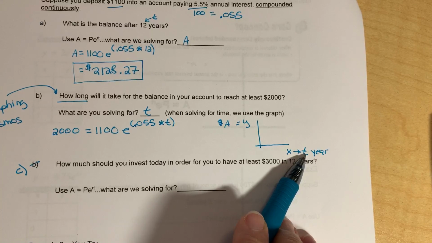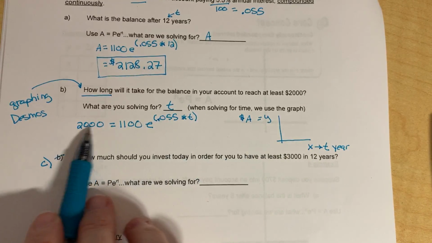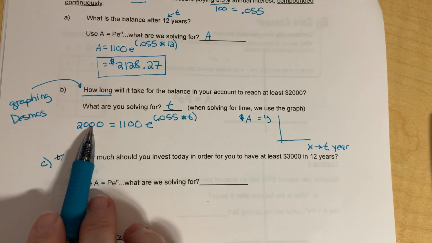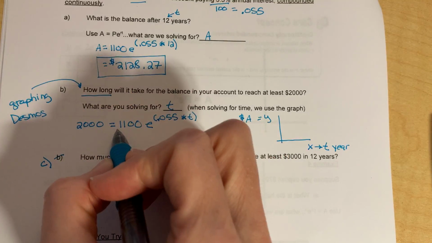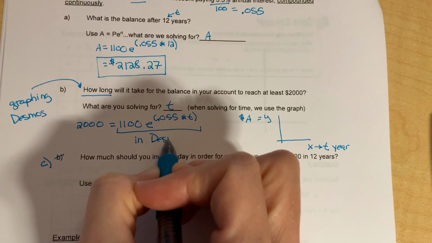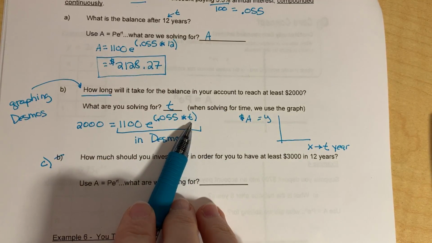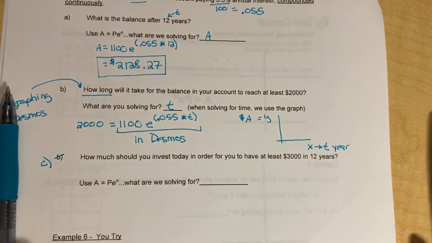So our input is years, our output is dollars. So they're asking how many years until we get 2,000. So this is what we want to put in Desmos. Now, one thing you want to note is that Desmos doesn't let you change calculators, so we're going to have to put an X in there.